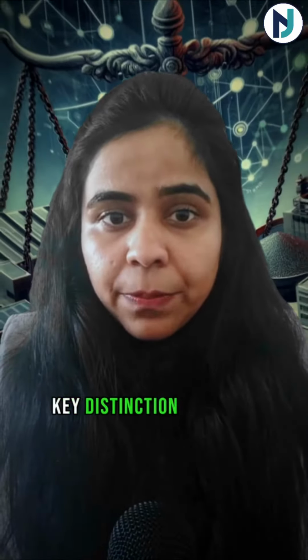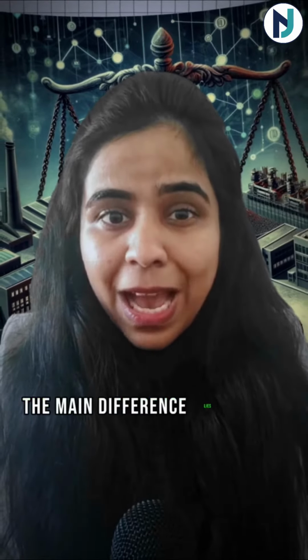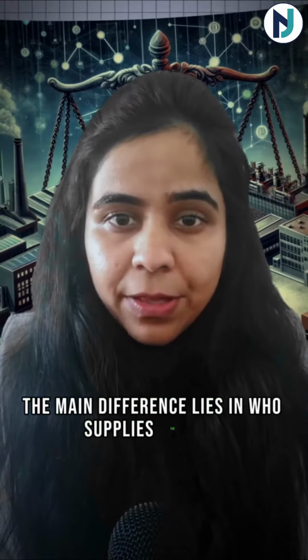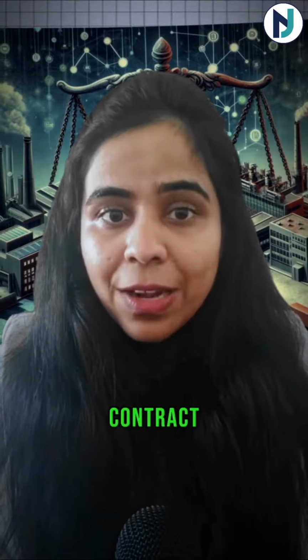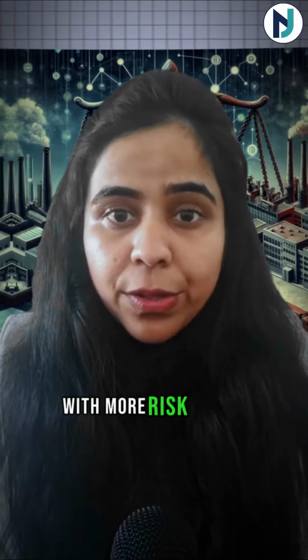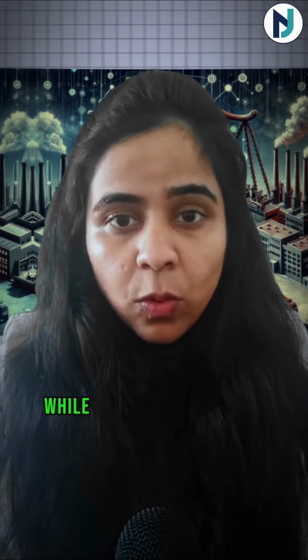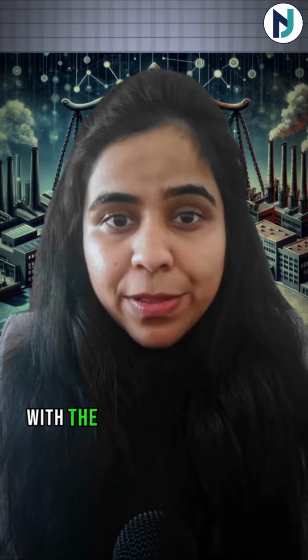Key distinction between contract manufacturing and toll manufacturing. The main difference lies in who supplies the raw material and who bears the associated risk. Contract manufacturing offers a comprehensive solution with more risk to the manufacturer, while toll manufacturing provides a focused service with the principal maintaining control and risk over the raw materials.